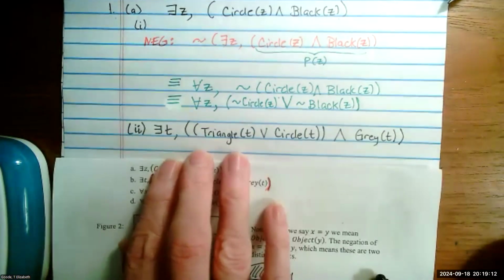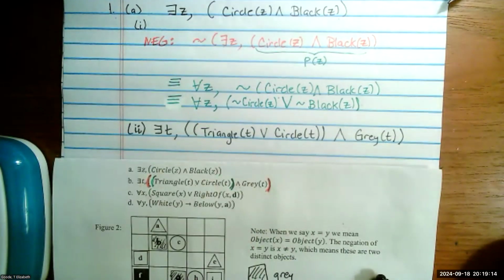Hang on, I gotta turn something off. I got something turned on here. Burn my toast. Hold on. Nothing like burnt toast.